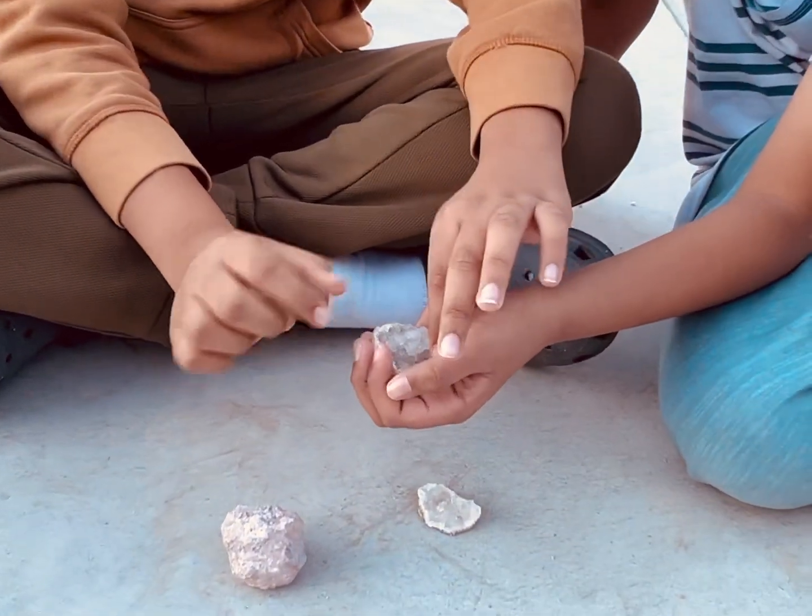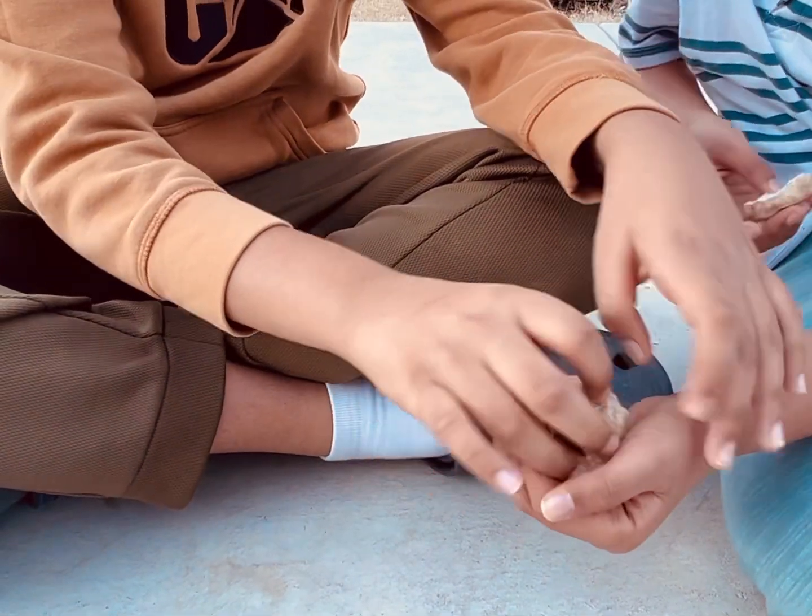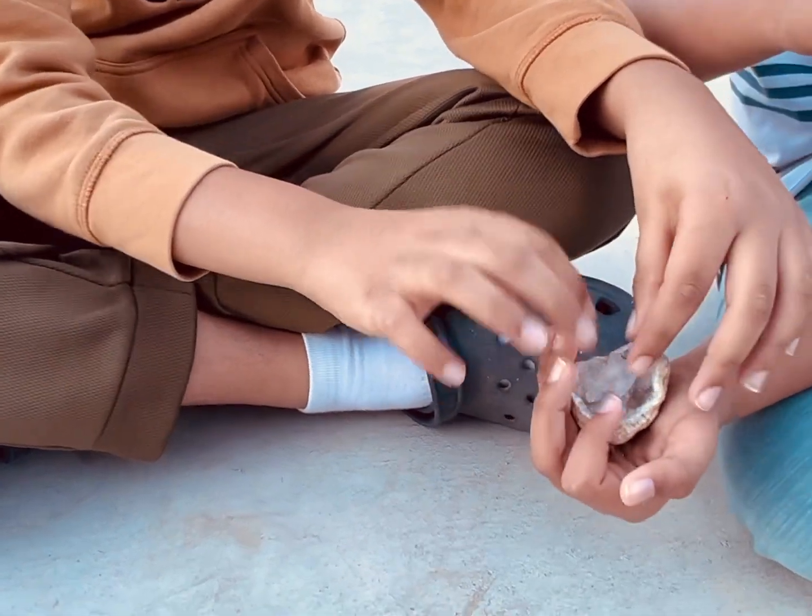So he accidentally cracked it. You see the outer part over here? This is the shell, while the inner part, it's all hollow, containing lots of crystals.